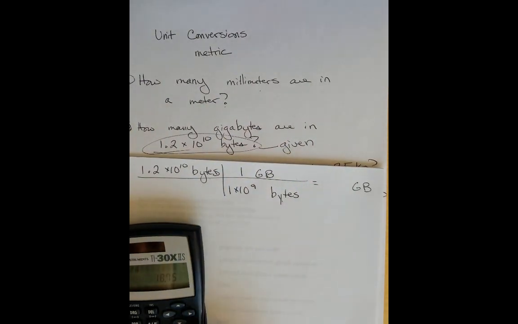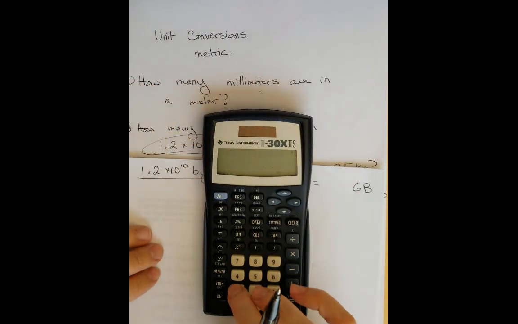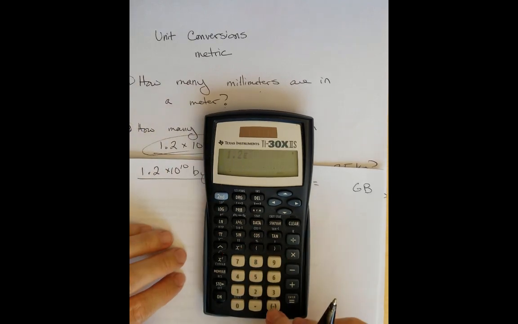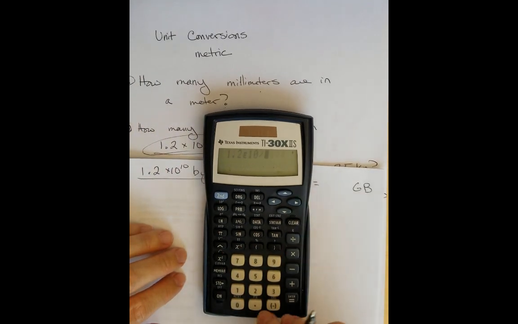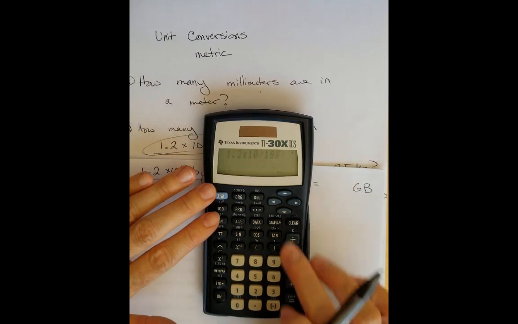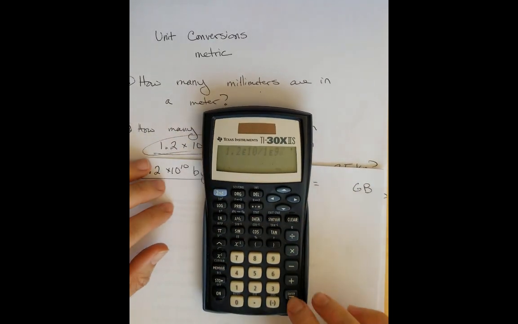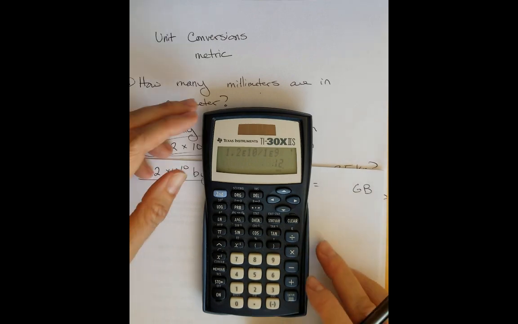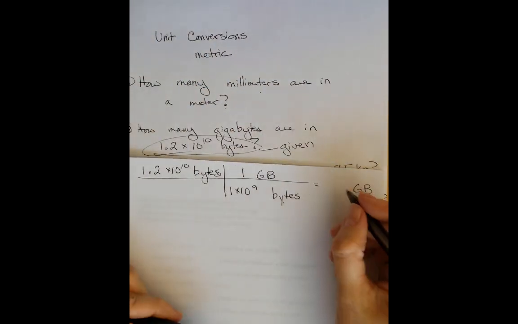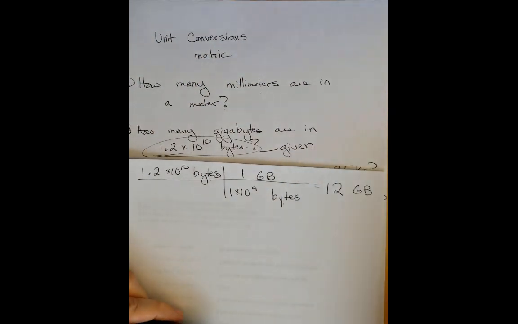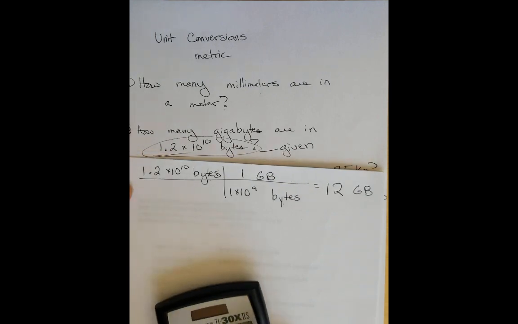So I'm going to divide my 1.2 times 10 to the 10th by 1 times 10 to the 9th, which will just give me 12. So that'll get me my final number.